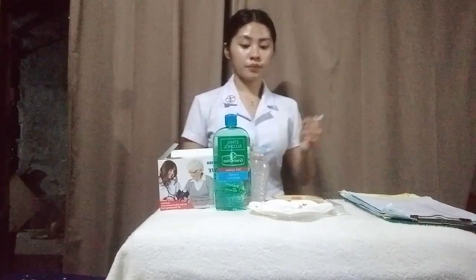And then inject the air into the vial, invert the vial, and draw medication up to the exact amount we need.